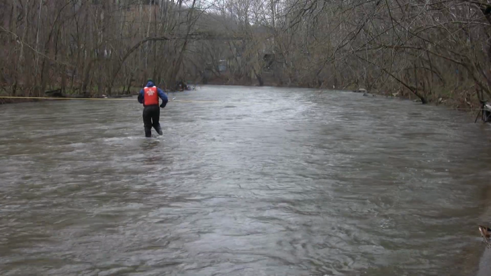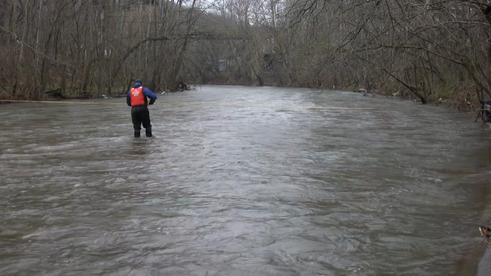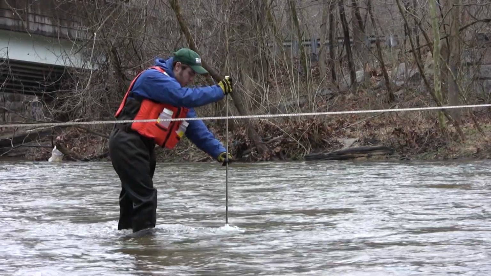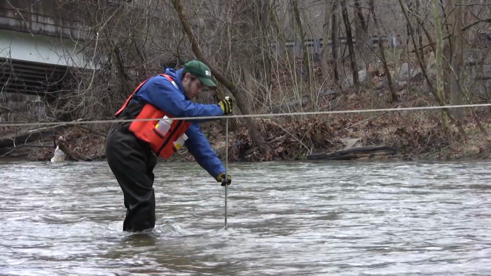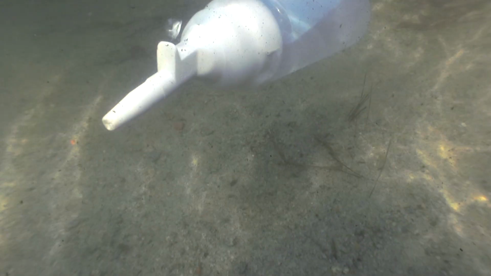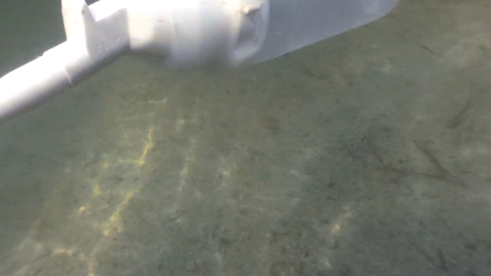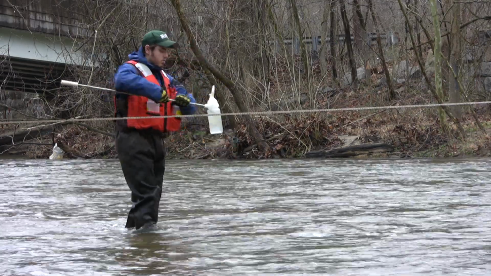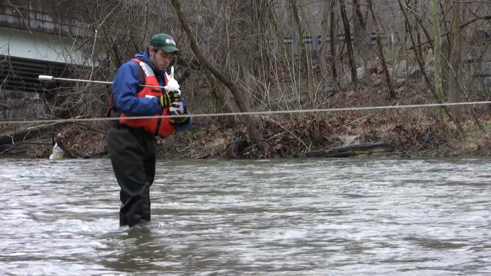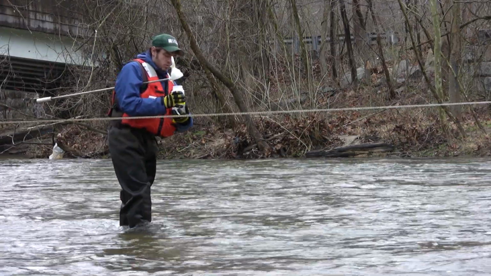One other thing too, the way the nozzle is designed on the bottle, it keeps the nozzle just above the bed so that it doesn't hit the bottom or disturb the bottom. So we're just getting that water column part of things. Water looks pretty clear today, but I bet when there's an event, it gets a lot of sediment. We had an event about a week and a half ago that it'll turn it to chocolate milk pretty quickly.